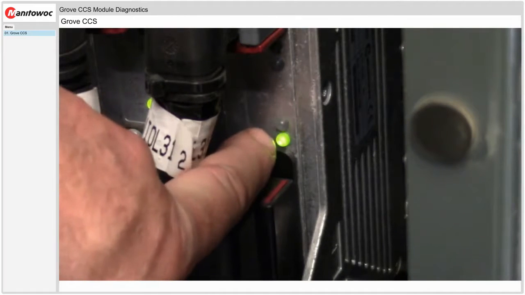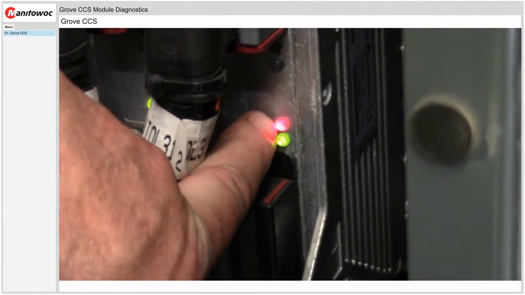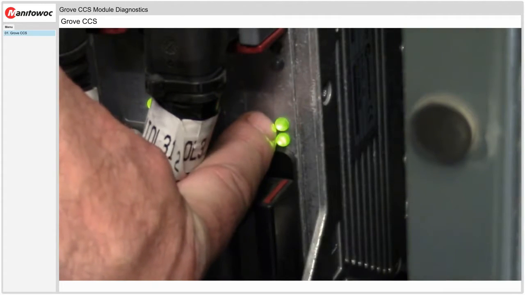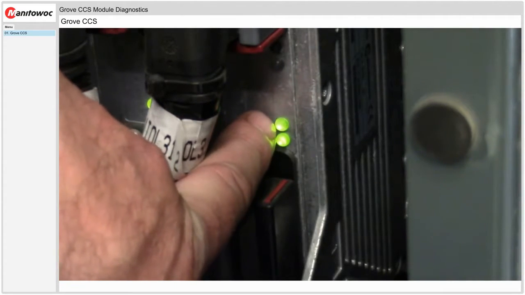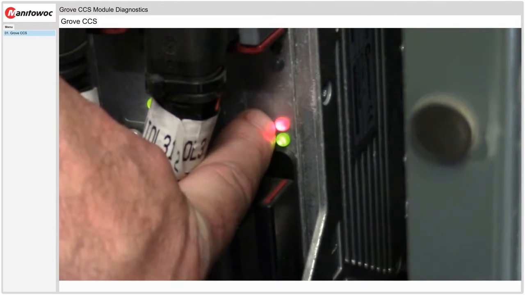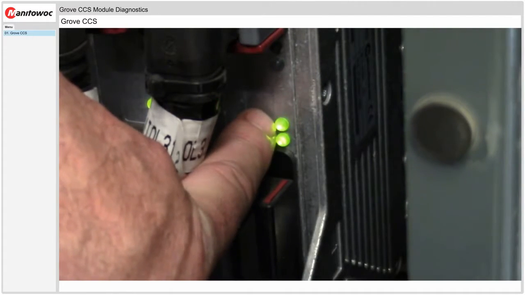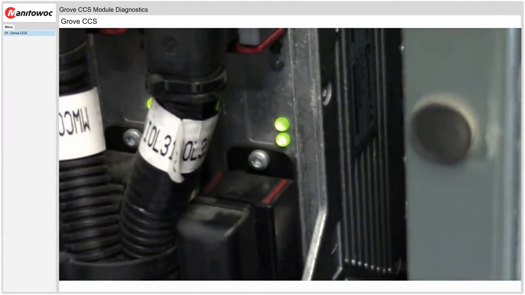In this example, we can see our secondary light, or the CAN bus communication light, is now blinking repetitively and flashing red. This is illustrating to the technician or serviceman that the module is currently offline. There will be a matching CAN bus style error code on the display showing this.